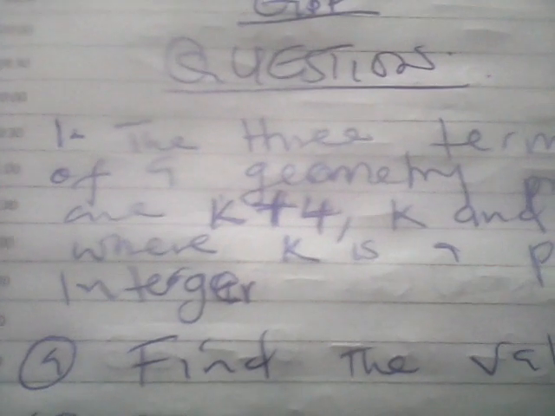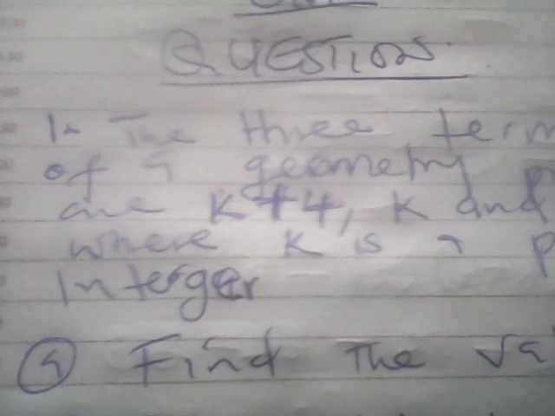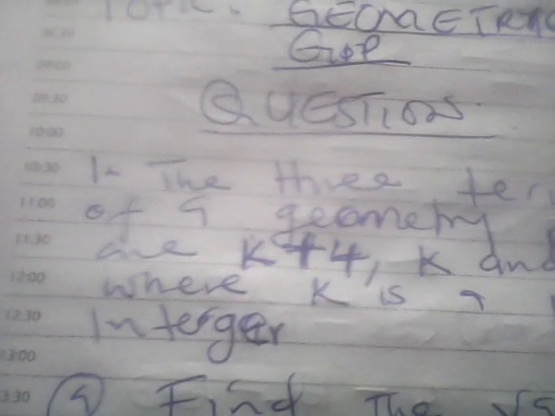Today we are going to look at how to find the sum to infinity, the sum of the GP, the first term, and the common ratio. So today, let's look at this question.